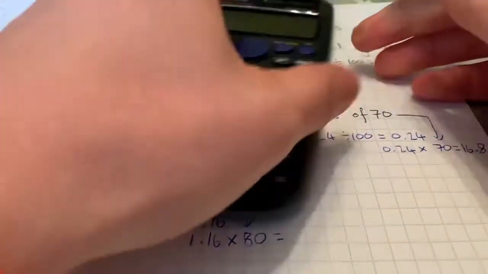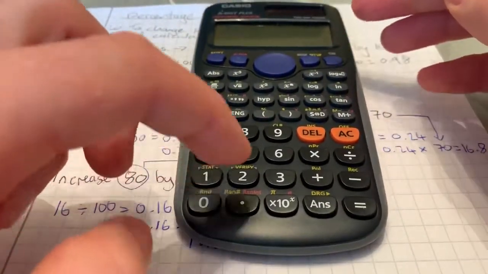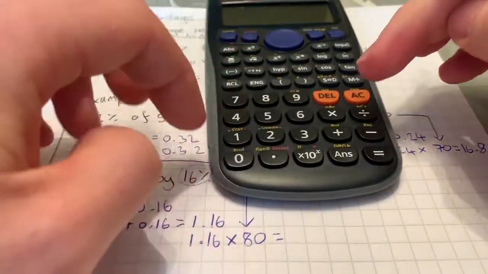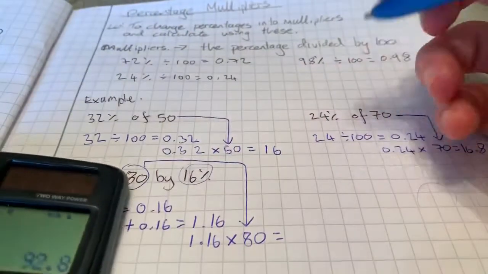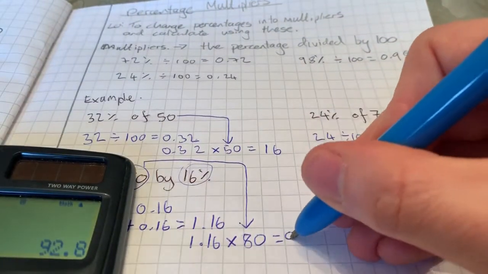So once again, you could use a calculator for this. So 1.16 multiplied by 80, and it gives me 92.8.